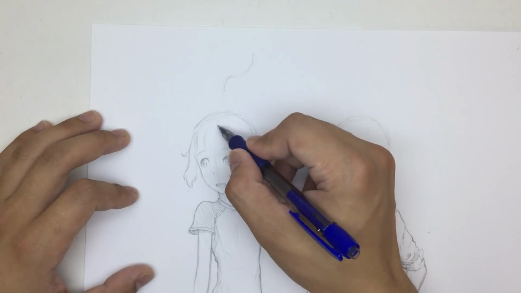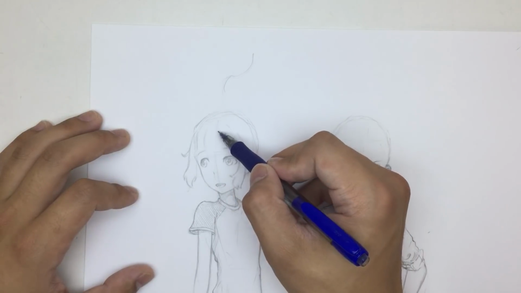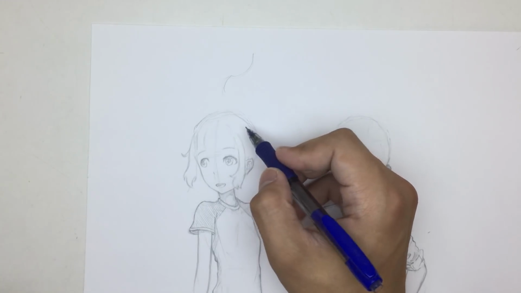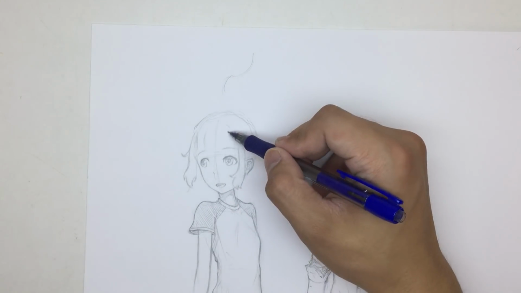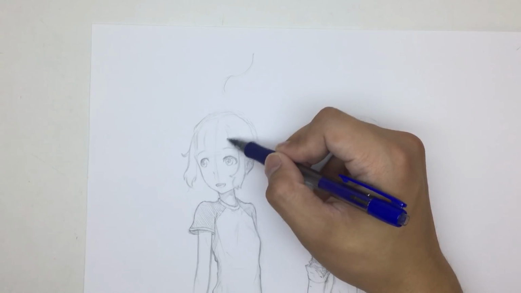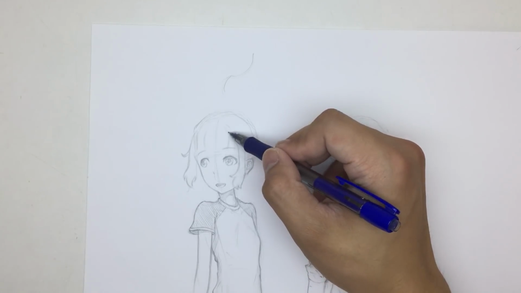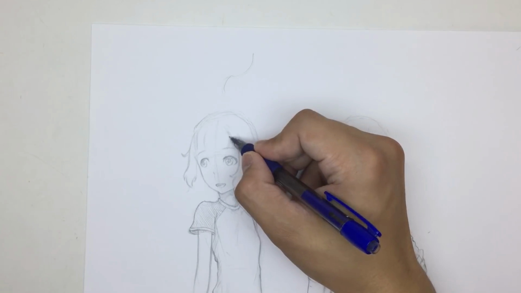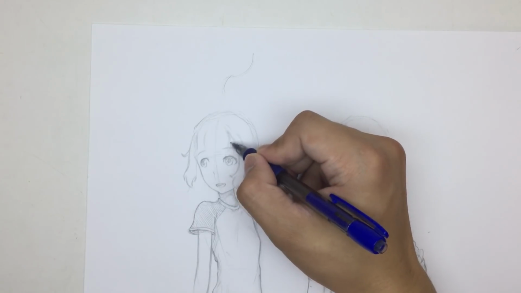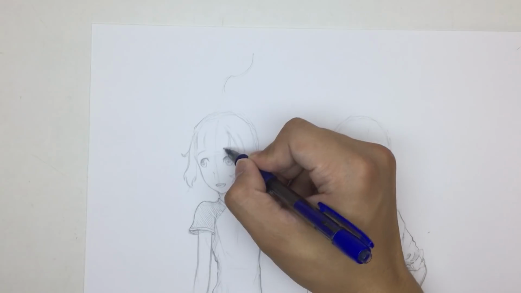But the bangs, I don't know why, but it's just kind of like a hairstyle where it likes to divide from this chunk of hair. So I'm just going to have a space here without any hair, and then it's just going to go like this.